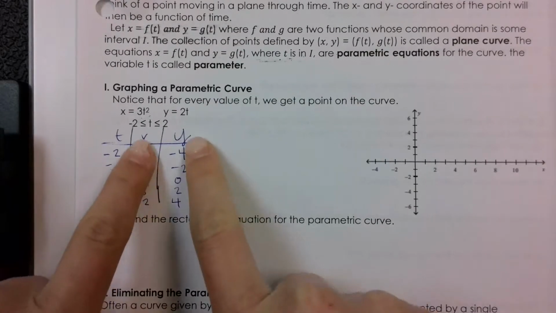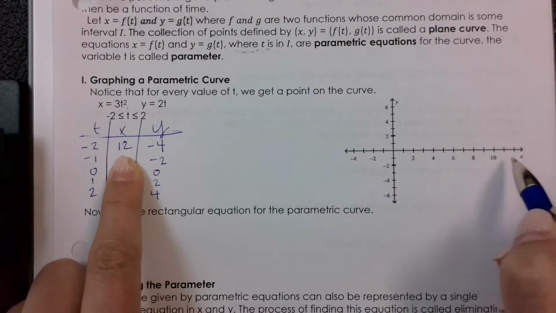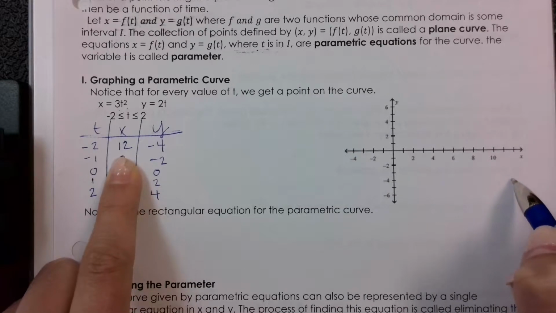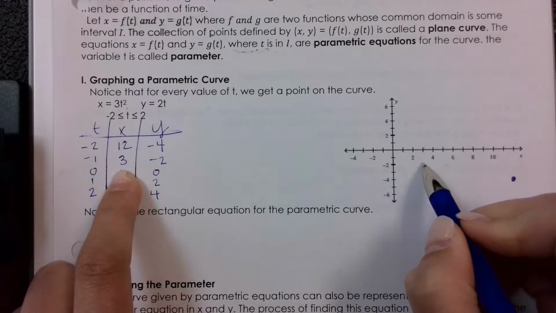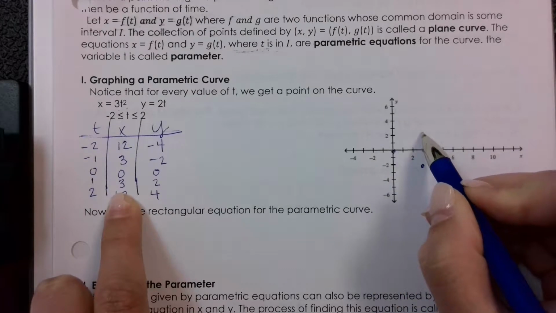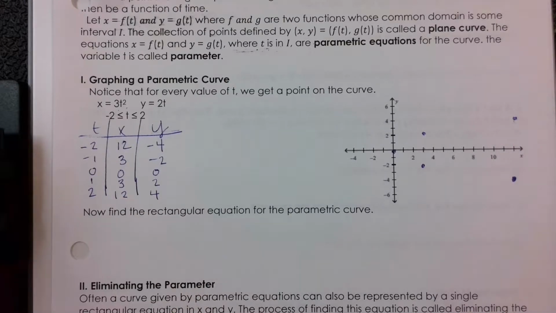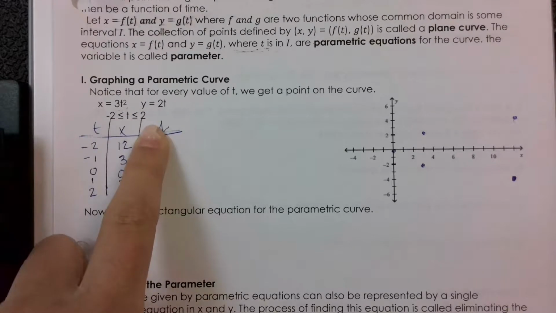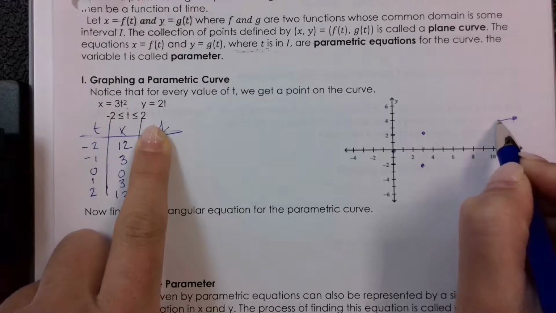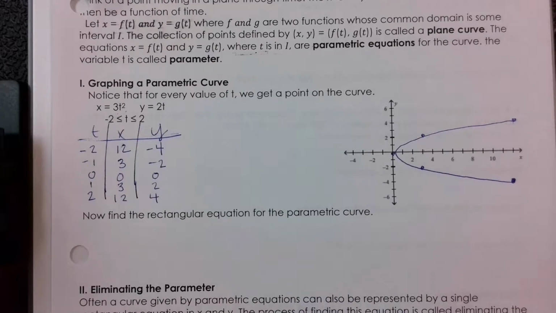So now we're going to take those x and y pairs, and that's what we're plotting on our graph over here. Is that okay? So you're going to have the point 12, -4. So 12, -4 is about here. It's so far away. Then we've got 3, -2. We're going to have 0, 0, 3, +2, and 12, +4. Now, normally we put arrows on the end of this graph, right? But because our interval is only from -2 to +2, you're just going to connect your points and you can't go any further, so no arrows on the end. You're going to stop at those endpoints, and that's it. So that's our whole graph there.